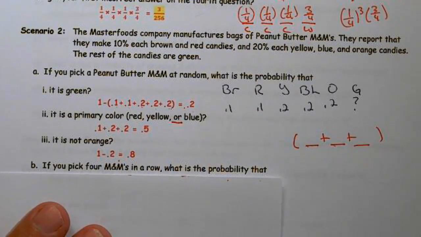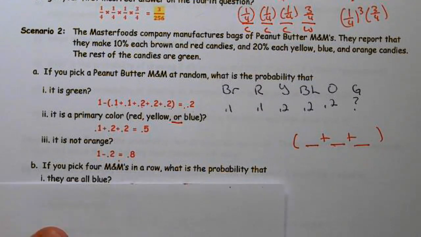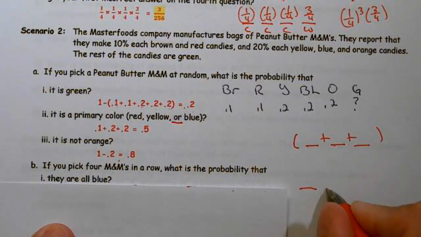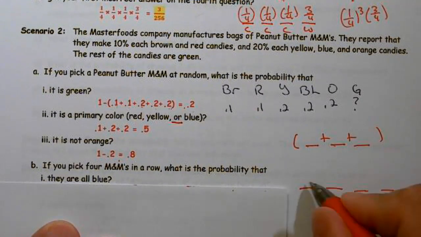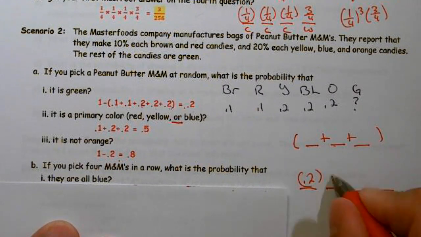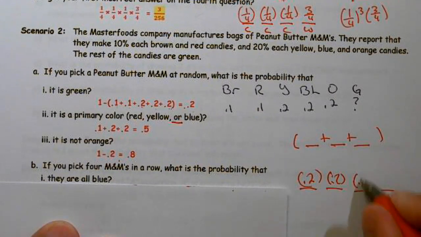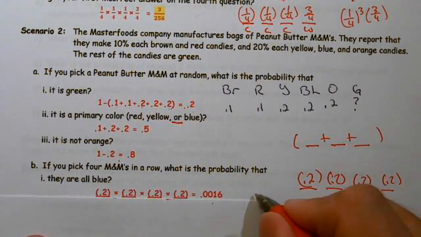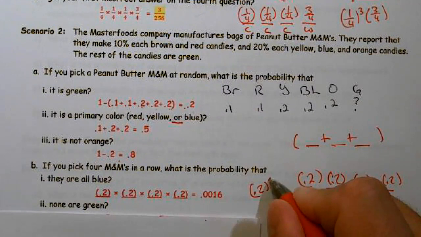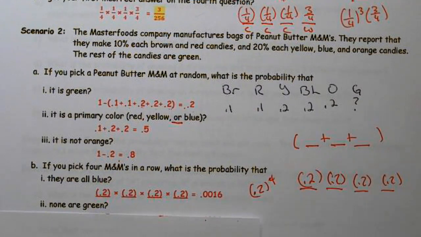If you pick 4 M&Ms in a row, what's the probability that they are all blue? So we have 1, 2, 3, 4 blanks. The probability of blue is 0.2. So basically it's 0.2 times 0.2 times 0.2, and by the time I get to that second one, I figured out that I just need to go 0.2 to the 4th power, and that's fine.